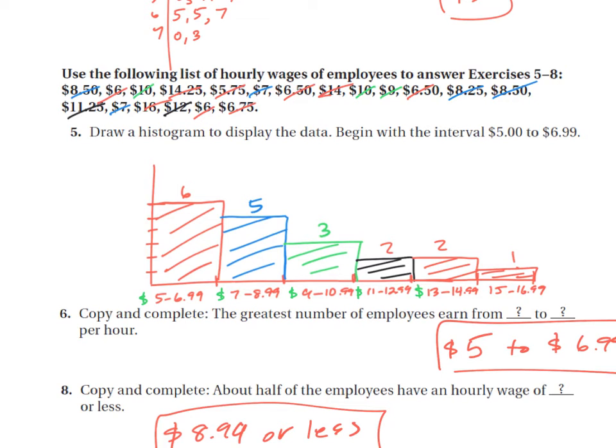Then they listed all the hourly wages here, and obviously you can see I crossed them off as I counted them. People making between $5 and $6.99, there were 6 of them in this set. Between $7 and $8.99 an hour, there were 5, and so on and so forth. So again, you can do this with a range. You don't have to do it with individual numbers all the time.